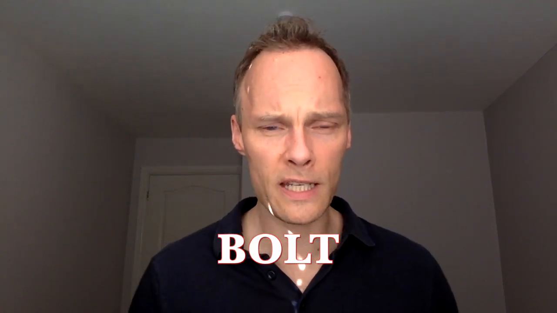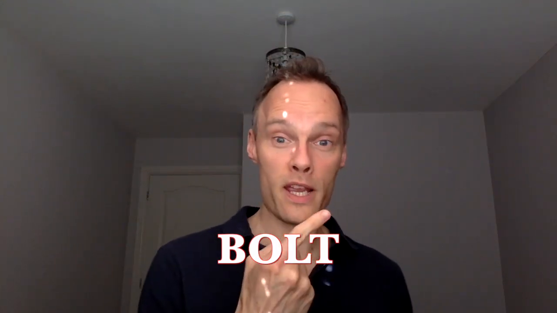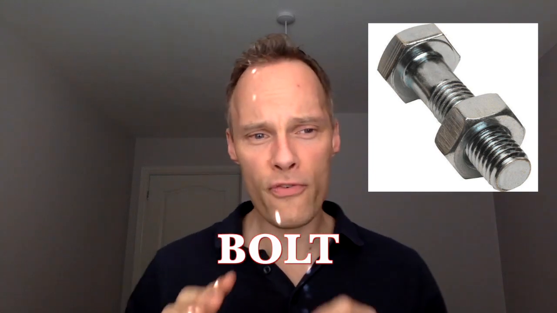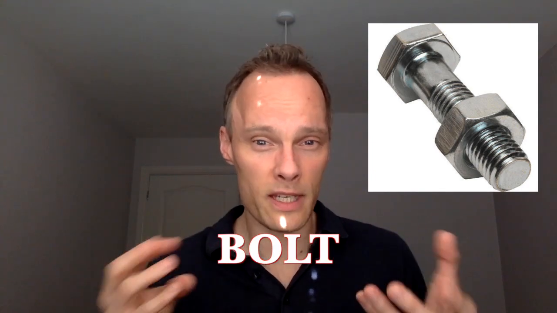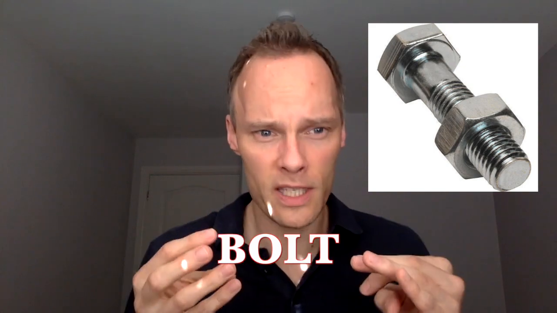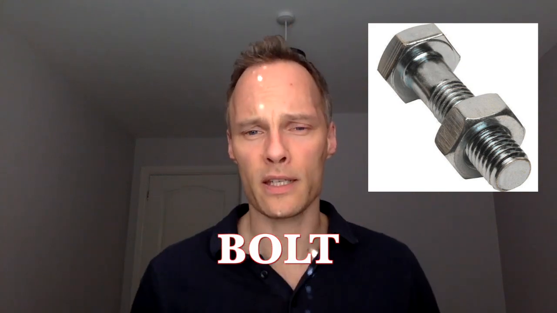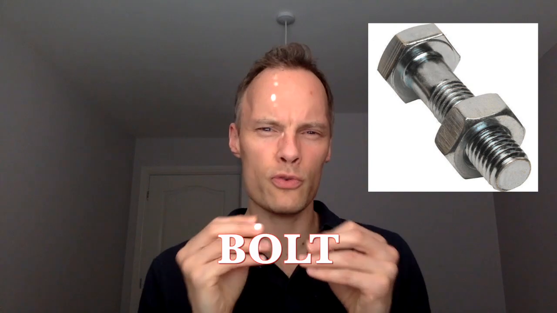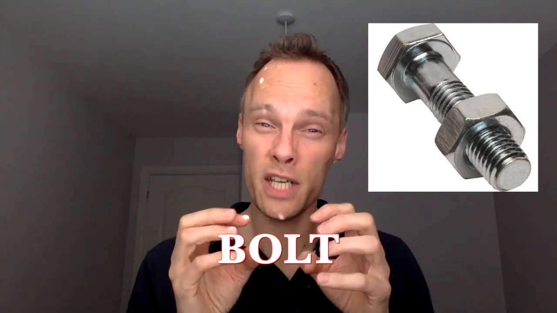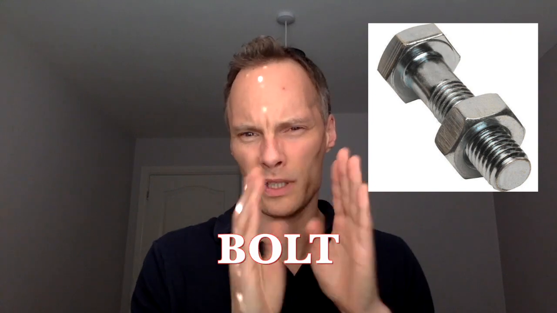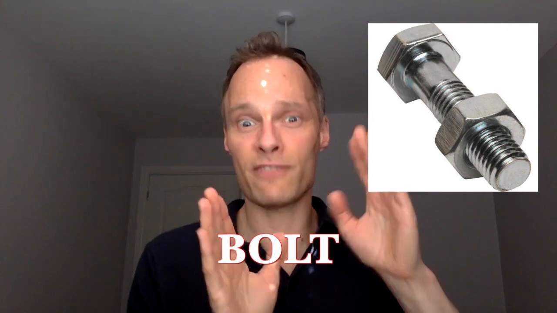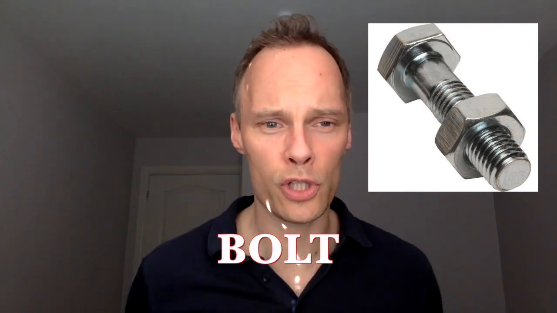You've also got this way. There it is. It's a threaded pin that screws into a nut. So again, it's to do with securing something. It's like a screw, but a screw kind of goes inwards, changes shape, whereas the bolt remains the same length. It doesn't go sharp at the end.